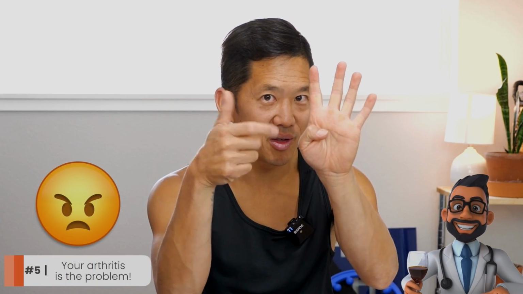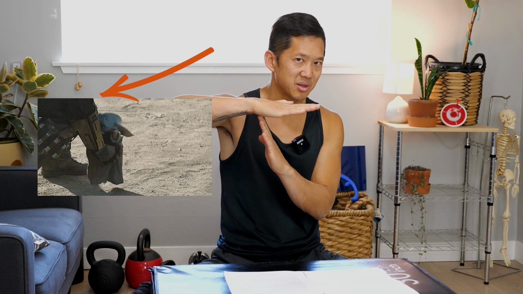Example number 5, your arthritis is the problem. A doctor who is too weak to lift a 10-pound box from the floor tells you that the only safe way for you to lift anything off of the floor is to bend your knees and never bend at your spine. When you attempt to use this method, you hurt your knees. When presented with this problem, this doctor will tell you, well, it's because you're old and you have arthritic knees. There's nothing you can do about it. It happens to all of us.